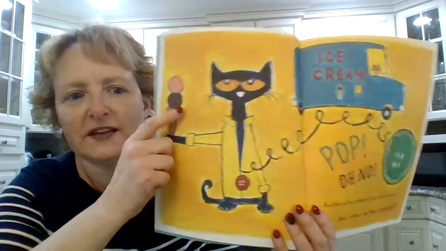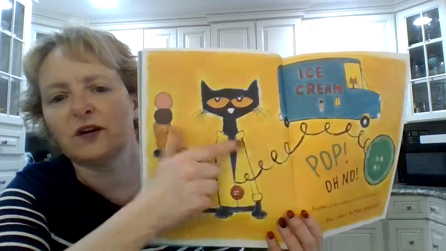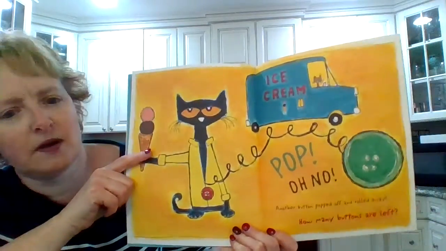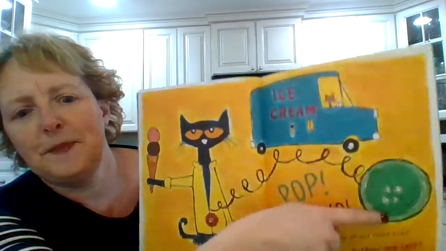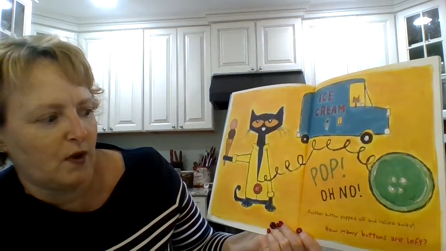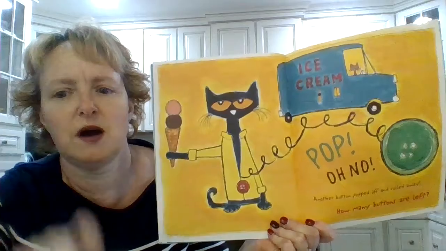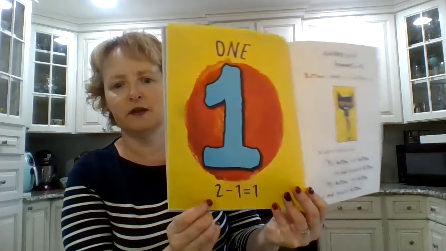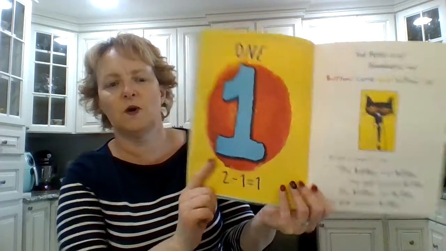Now, oh boy, he's getting a treat. What did he get? Did the ice cream truck come? And Pete got a nice big ice cream cone. Uh-oh. Pop! Oh, no. Another button popped off and rolled away. How many buttons are left? 2 minus 1. 1 left. 2 minus 1 equals 1.